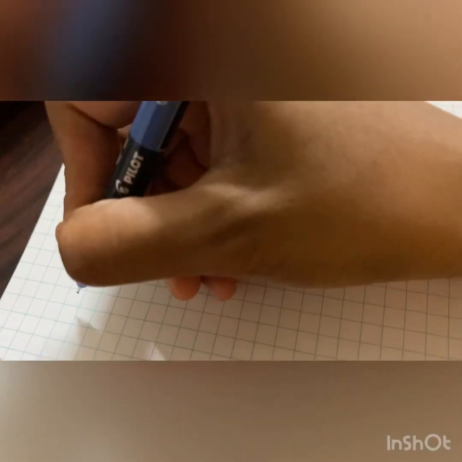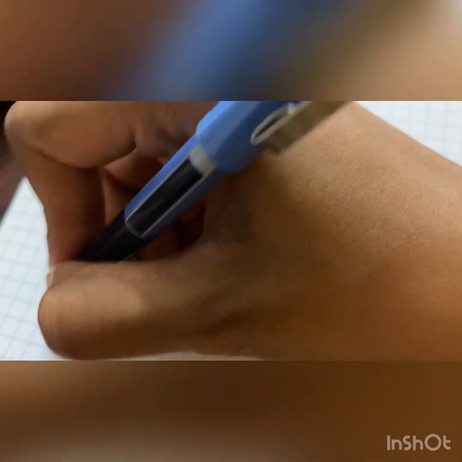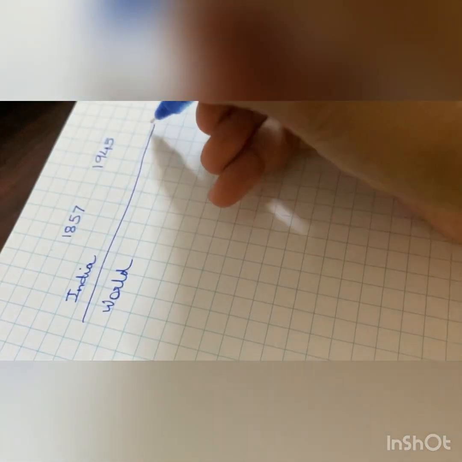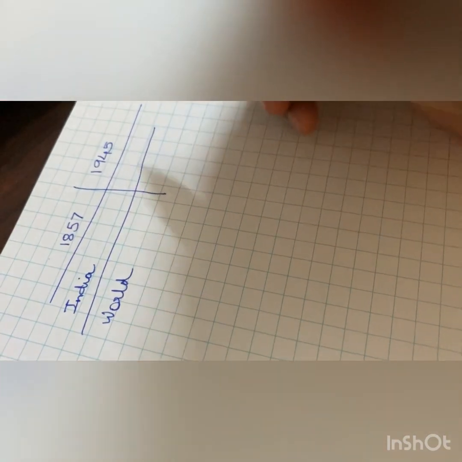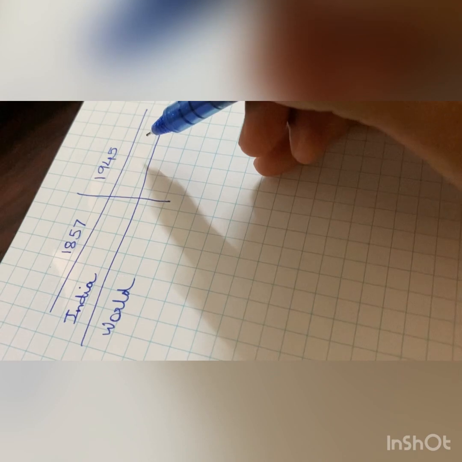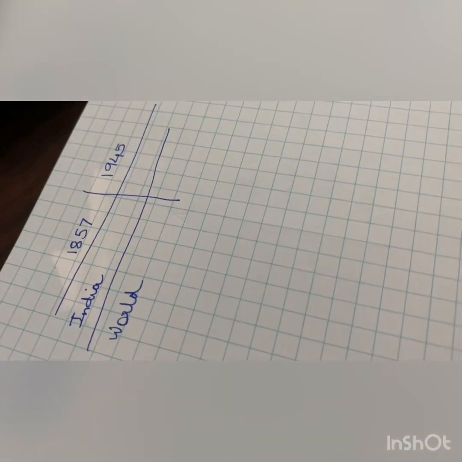What you do is you write the date here, maybe say 1857, and maybe 1945, and then maybe write here India, and then here the world, what was happening in the world. And then ask your children, what happened in India in 1857? What happened in India in 1945? And what was happening in the world in 1857 and in 1945?